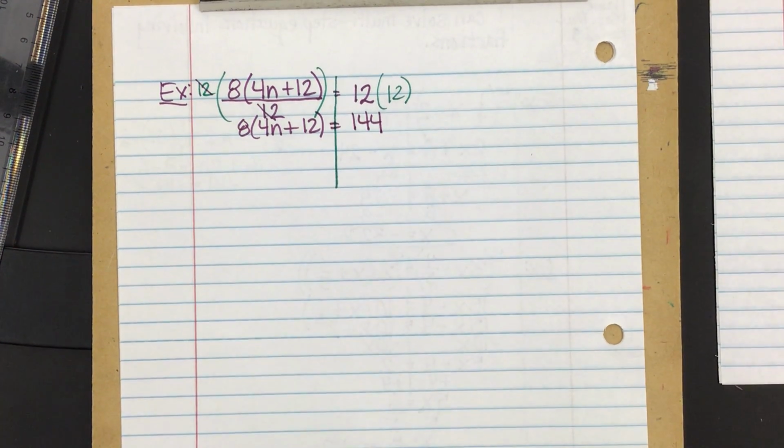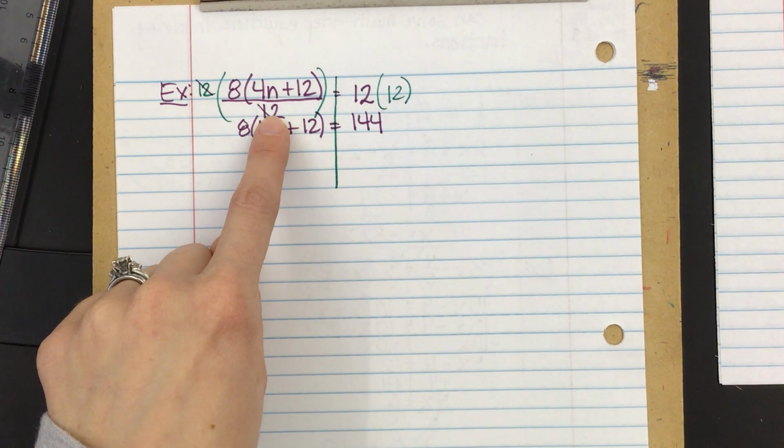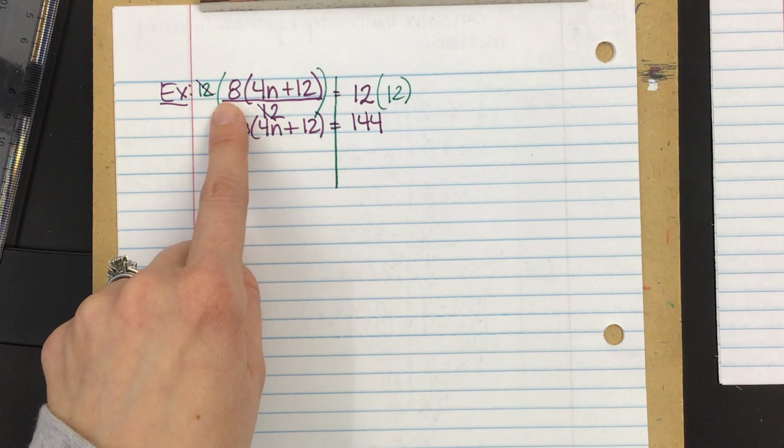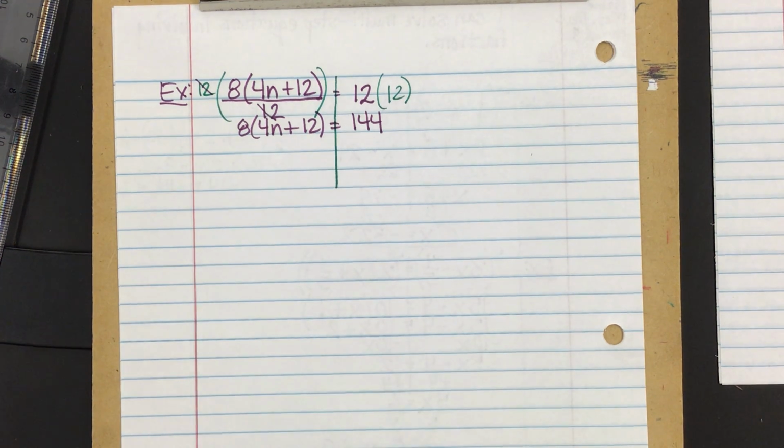Yes? Are we supposed to do 12 times 8? I could do 12 times 8, but then I would divide by 12 again, and it would undo what I did. Because 12 times 8 is 96. 96 divided by 12 is just 8. You got it? Okay.